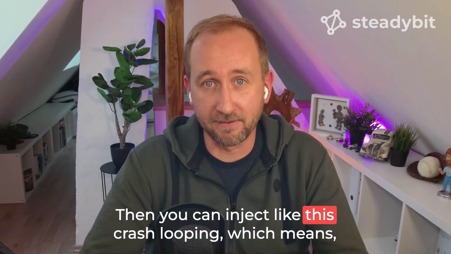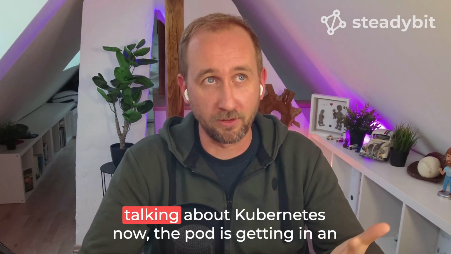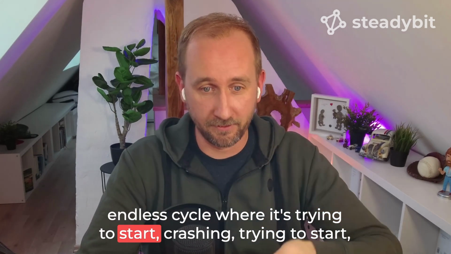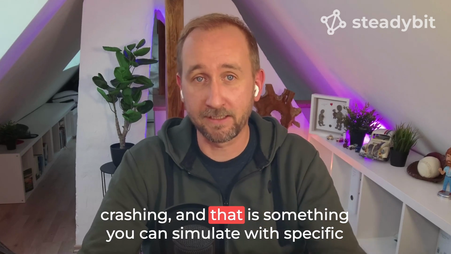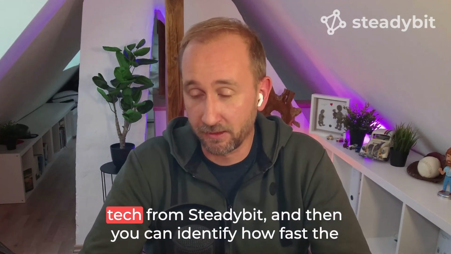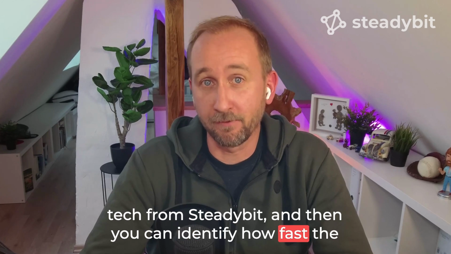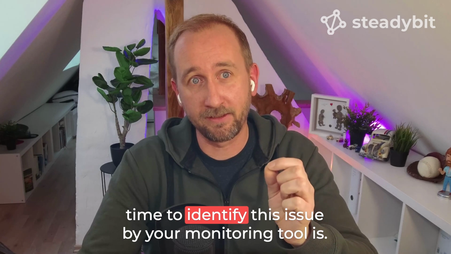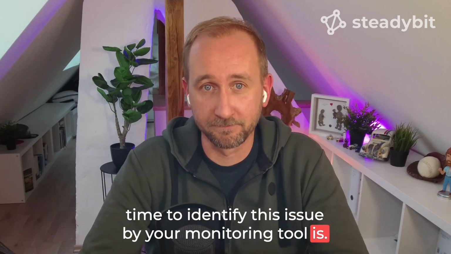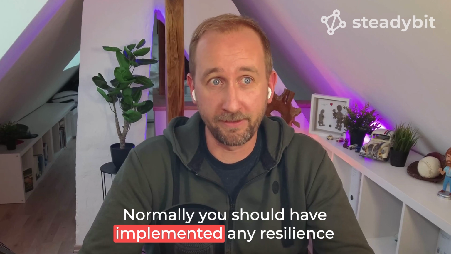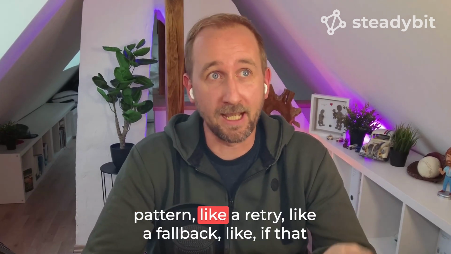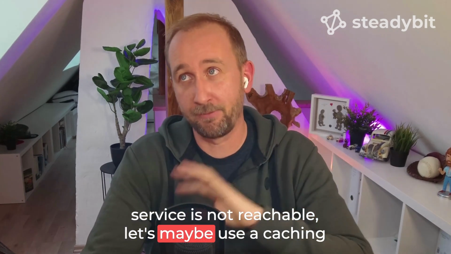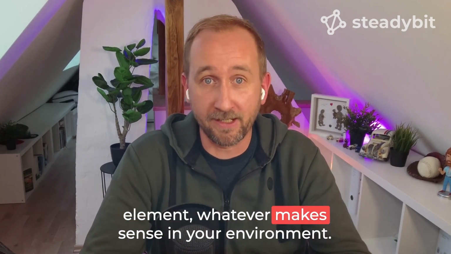Then you can inject like this crash looping, which means, talking about Kubernetes now, the pod is getting in an endless cycle where it's trying to start, crashing, trying to start, crashing. And that is something you can simulate with specific tag from Steadybit. And then you can identify how fast the time between the injection of that crash loop and the time to identify this issue by your monitoring tool is. Normally, you should have implemented any resilience pattern, like a retry, like a fallback, like if that service is not reachable, let's maybe use a caching element, whatever makes sense in your environment.